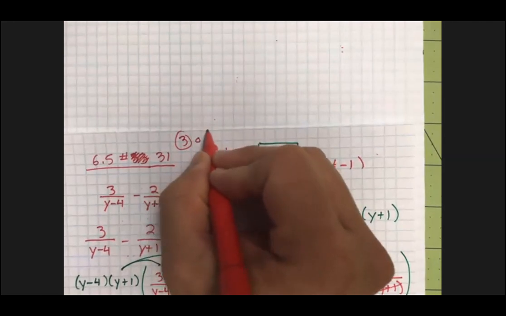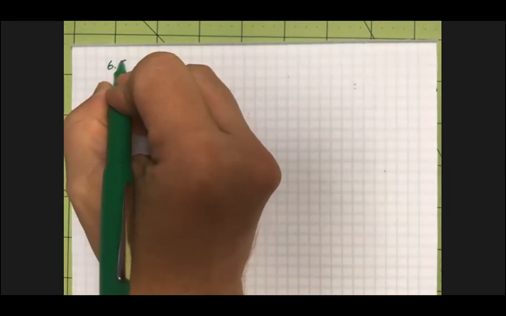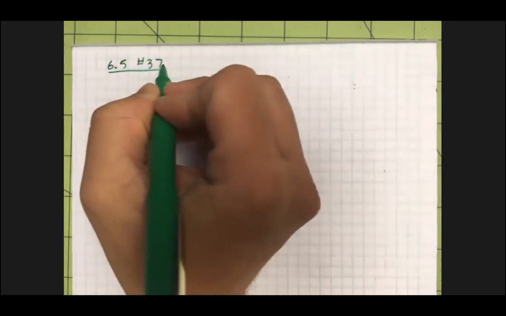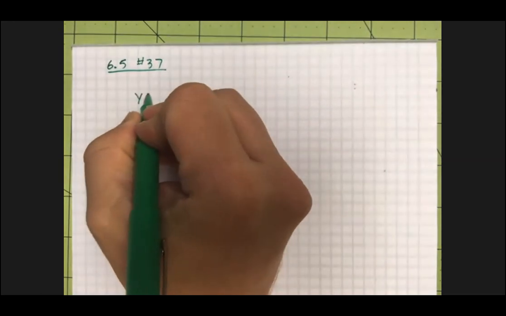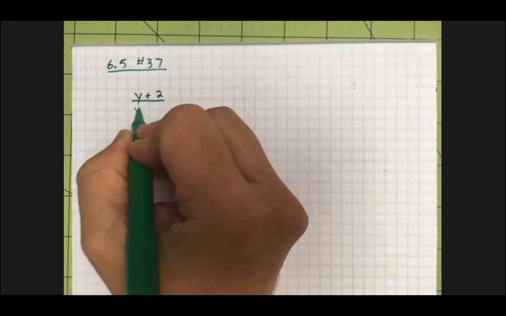So sometimes the problems that look smaller are the deceptive ones, or the harder ones. So let's say 6/5, 37. So this is the positive part about today, about these equations, is you can learn them just as you go along doing them.